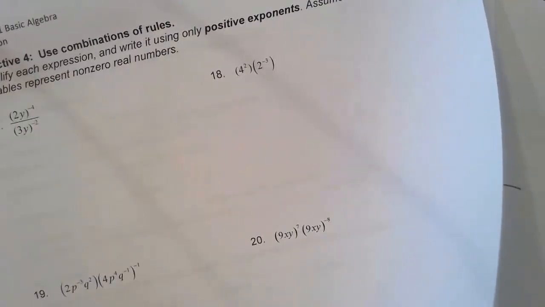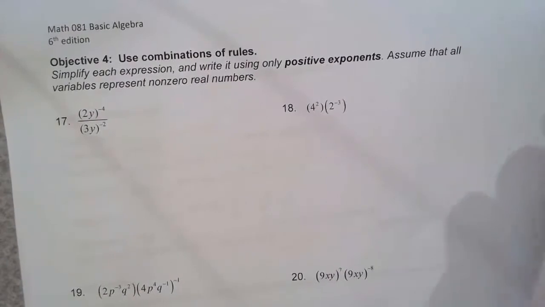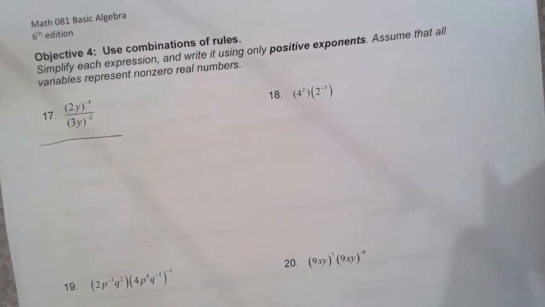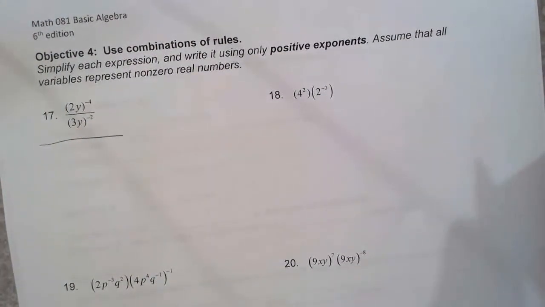Objective 4, which is our last page of notes for today. Using a combination of rules. So, starting with number 17, the very first thing, I cannot deal with these negative exponents. So let's get rid of them.